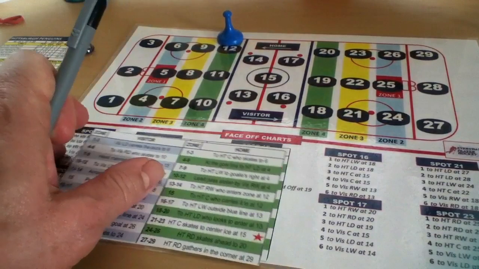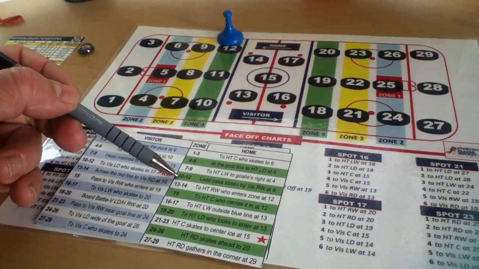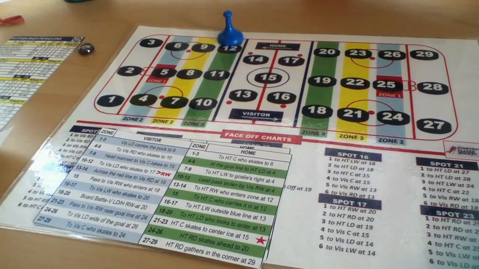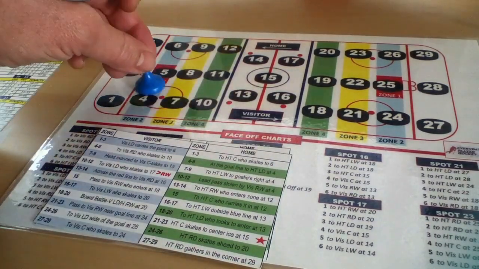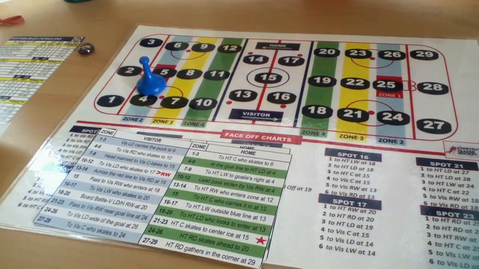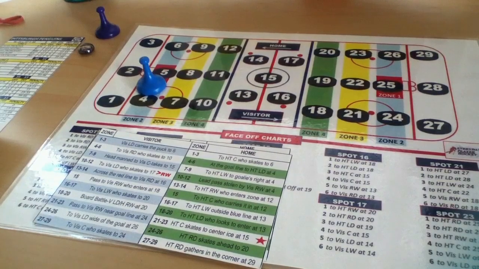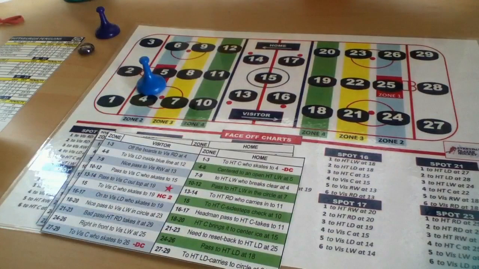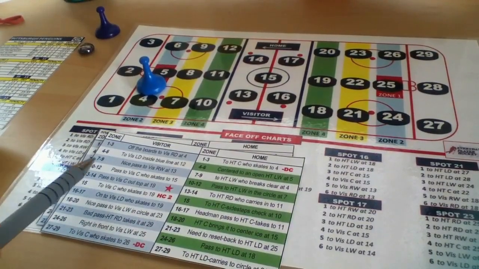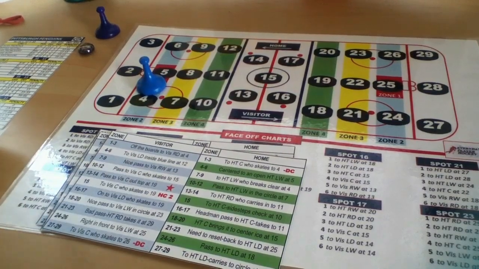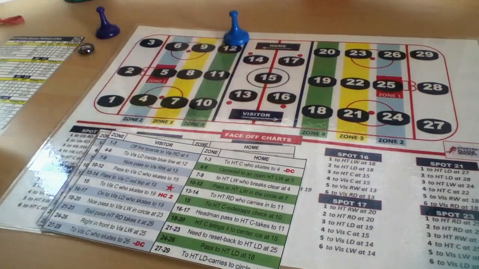Next, since we're in 12, we look at section 10 to 12. The home team has the puck. It says lead pass stolen by visitor right wing at 4. So we move the puck over to zone 4, move the token over that Pittsburgh has the puck, and it's the right wing who has it. And we tick for the time pass. So zone 4 in the visitor section: to visitor left defense inside blue line at 12. So the puck's over there now.